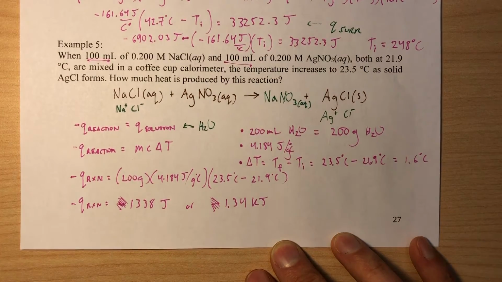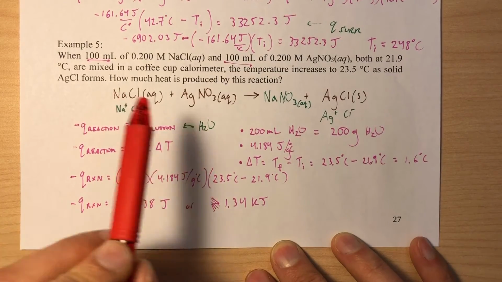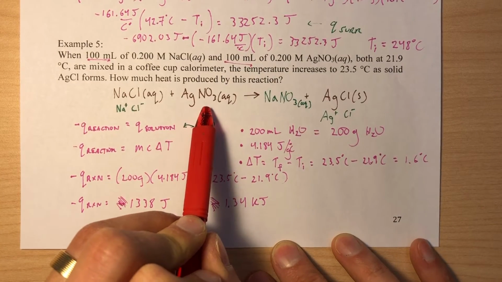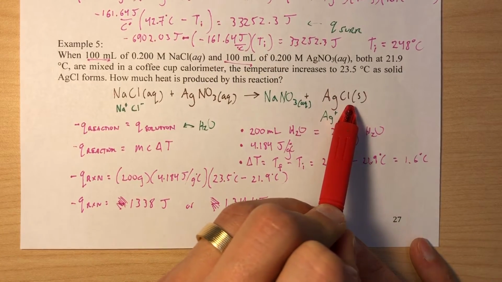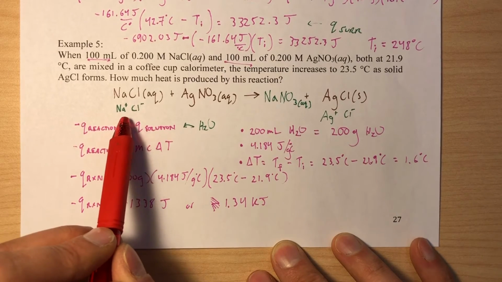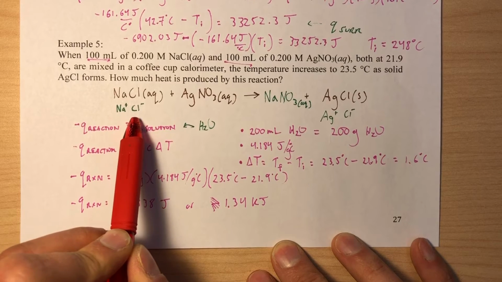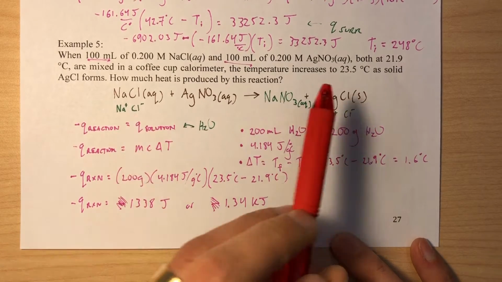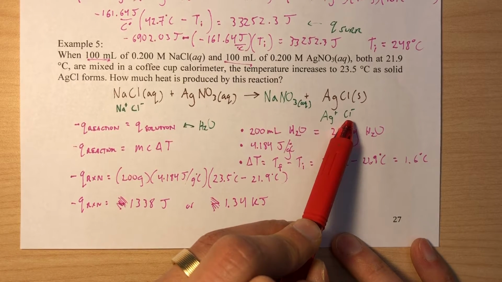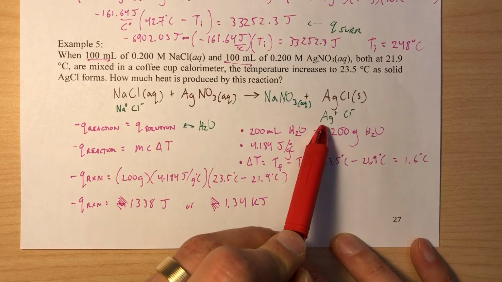We are given 3 out of the 4 compounds. We have sodium chloride aqueous, silver nitrate aqueous, and the precipitation of silver chloride solid, all given to us in the problem. We can figure that sodium is going to be a +1 ion and chlorine is going to be a -1 ion, giving us a -1 ion on chloride and a +1 ion on silver in the product.